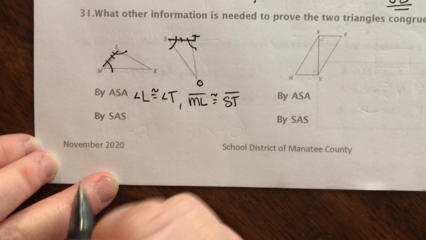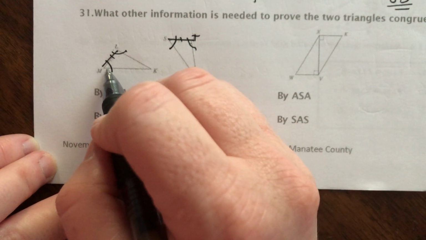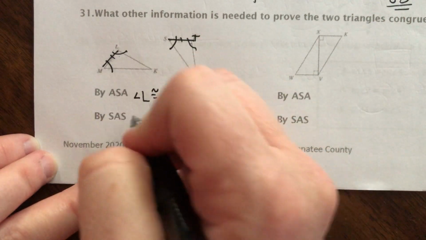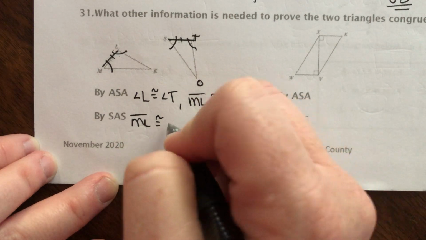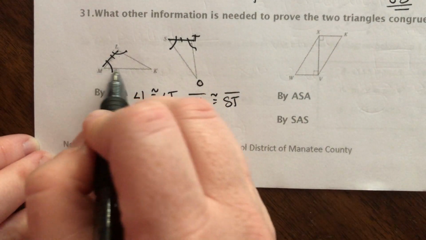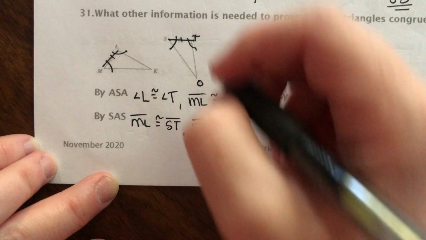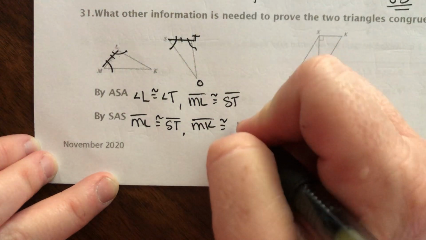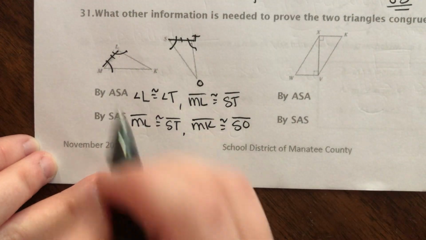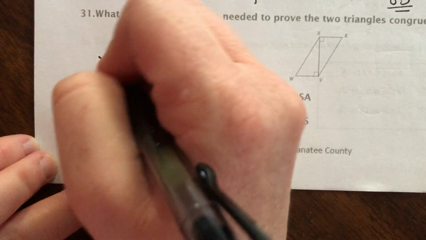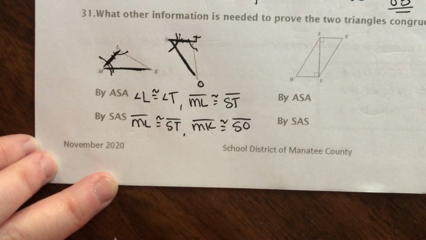For side, angle, side, we already know this first angle is congruent, right? So we need the two sides on either side of that angle. So we would have to say ML is congruent to ST. And we'd have to say MK is congruent to TO. No, sorry. SO. Right? It gave us this angle. It gave us this angle. So we have to say this side's congruent and this side's congruent. This side's congruent and this side's congruent. That would be, the two triangles would be equal by side, angle, side.